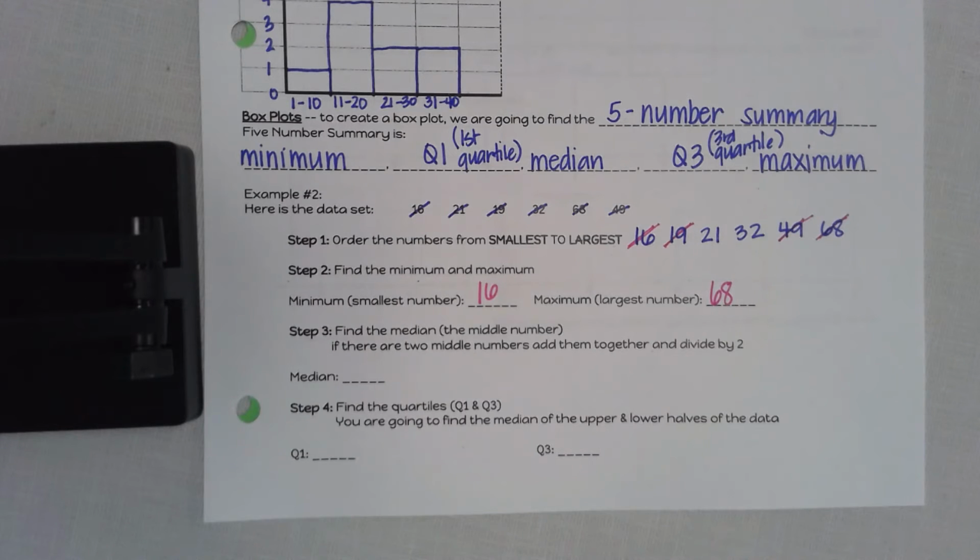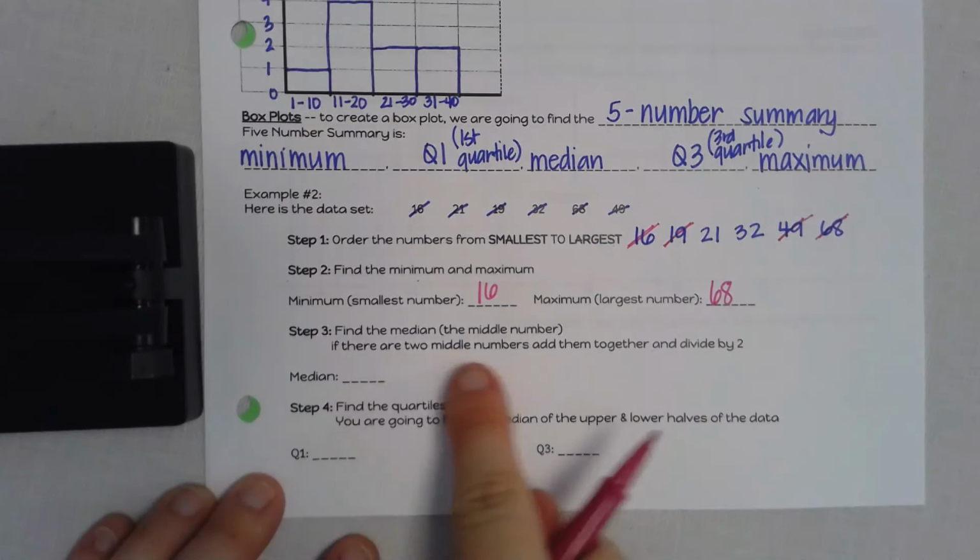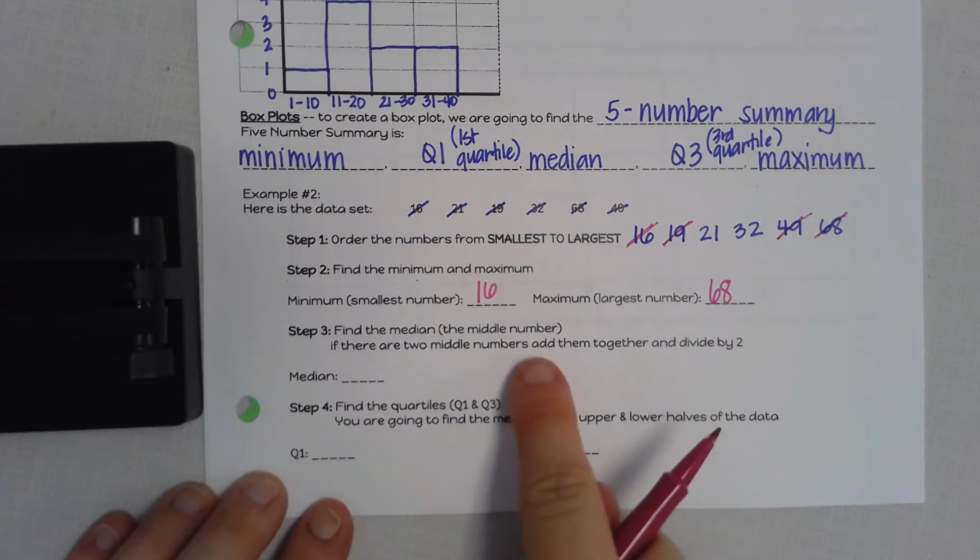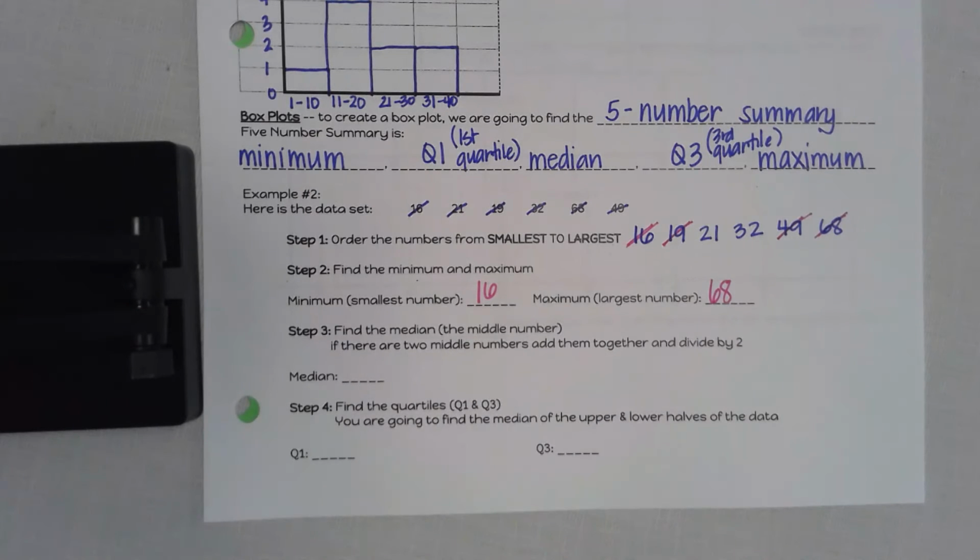2. Now it says, if there are 2 middle numbers, what's it say to do? Add them together and divide by 2. Get your calculators open and ready. I'm going to do 21 plus what? 32. Find what that is. So hit enter. Now I'm going to introduce you to something crazy here.